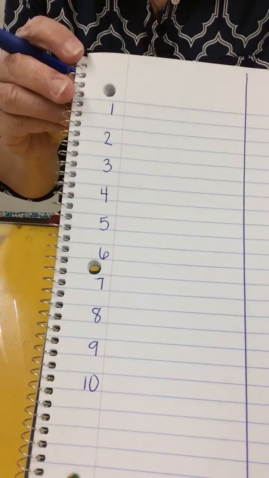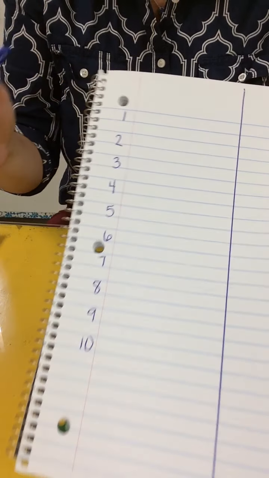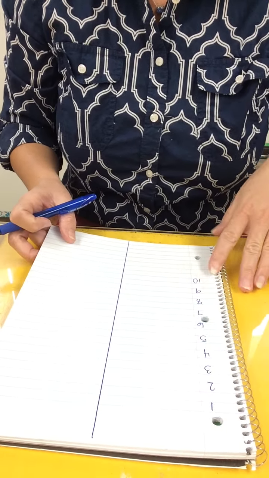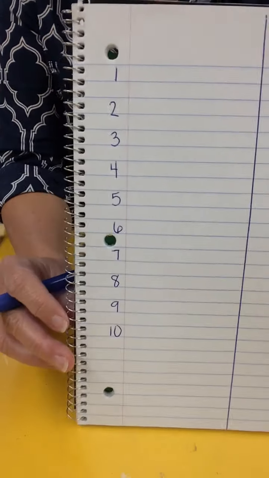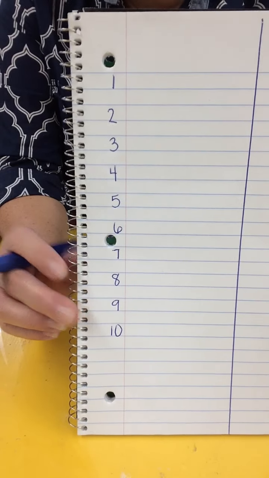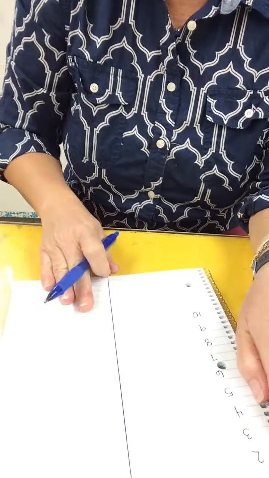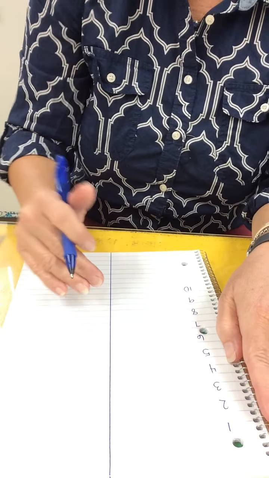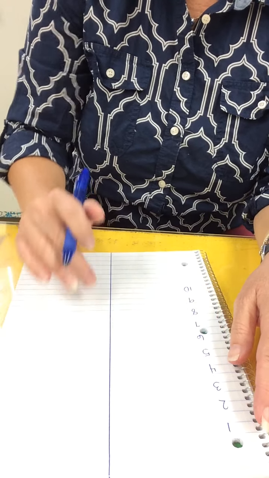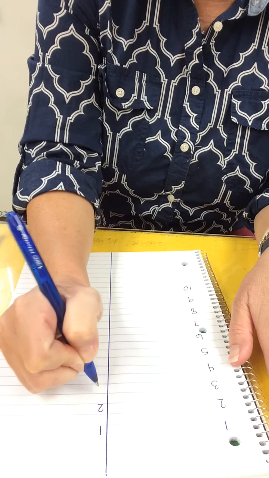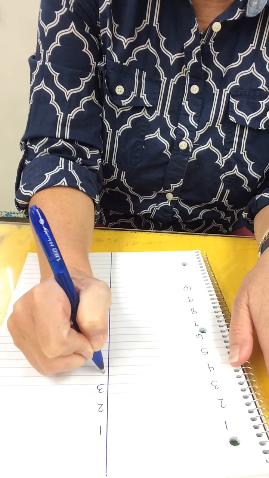Here's mine, as you can see. When you're looking at mine at this moment, it is going to look upside down, so please don't write yours upside down. It's just because of how you're looking at it. This is how it would be: it goes 1 all the way to 10 on this side. Now I'm going to do the same thing on the other side. I'm going to go 1, skip a line, 2, skip a line, all the way to 10. As I'm doing mine, please be doing yours.